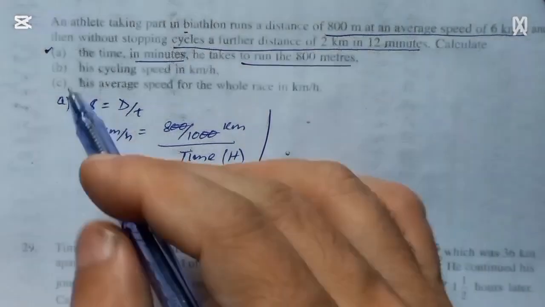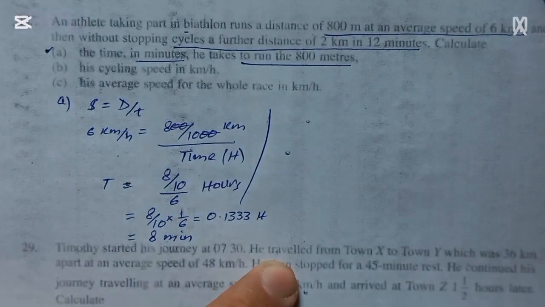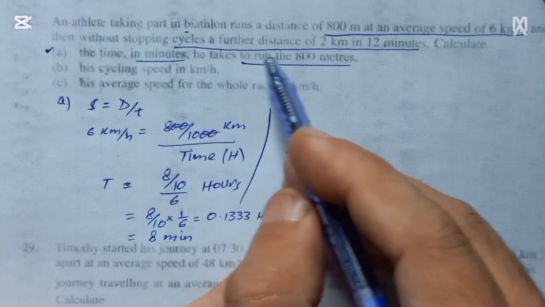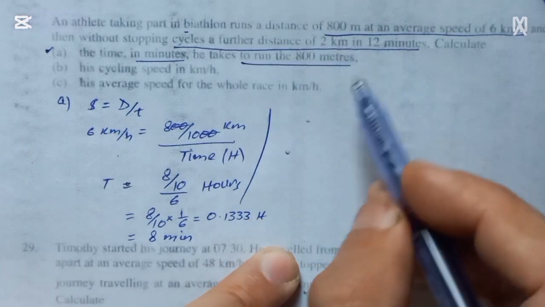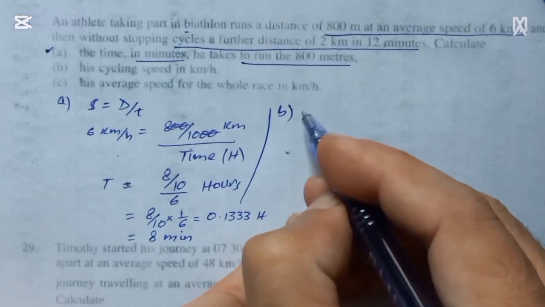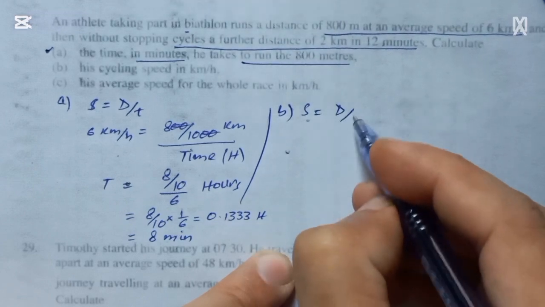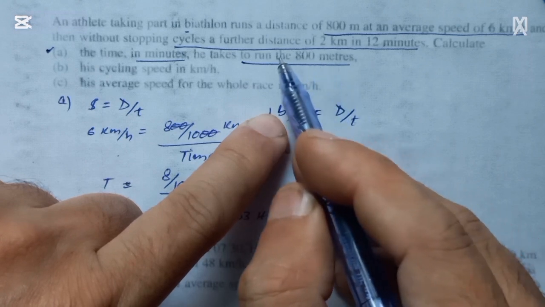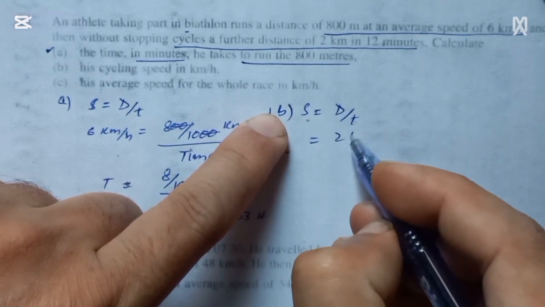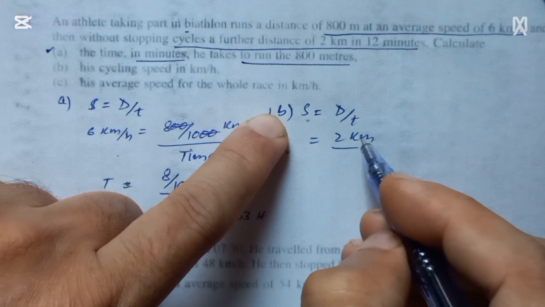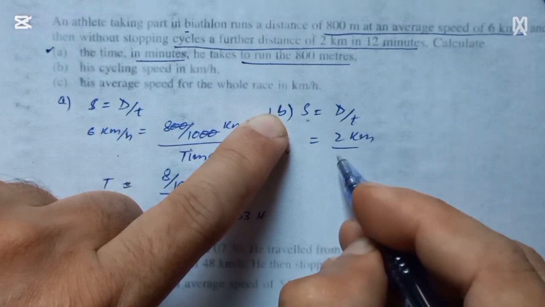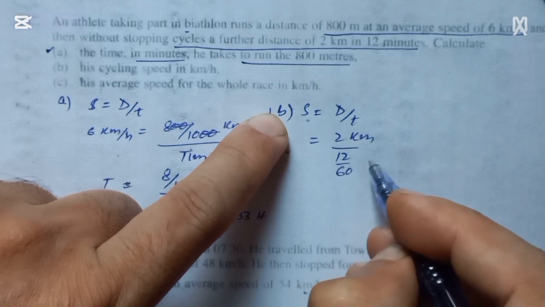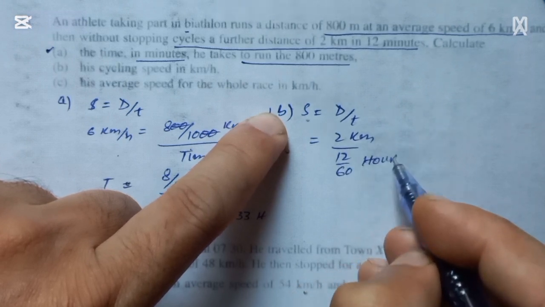B part is his cycling speed. So this is the part for cycling. Cycles a further distance of 2 km in 12 minutes. So speed is equal to distance over time. Distance is 2 km and time is given in 12 minutes, and 12 divided by 60 will convert it into hours.